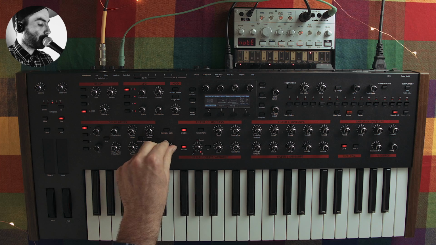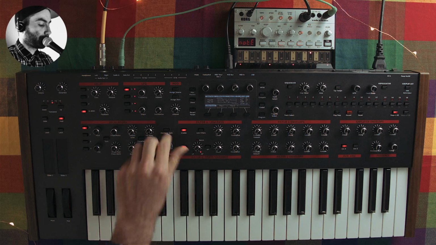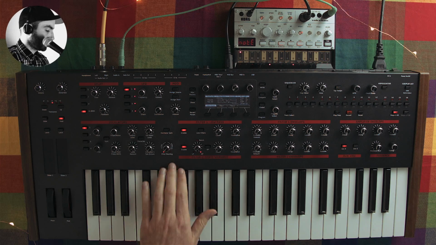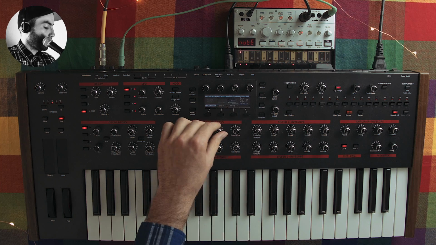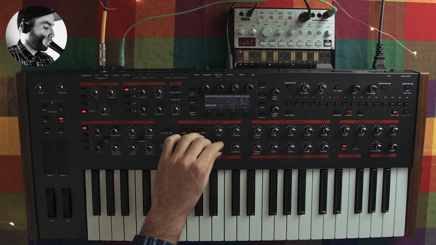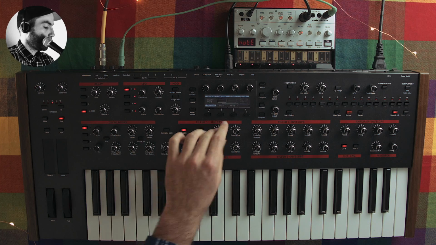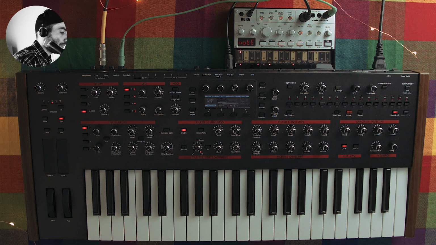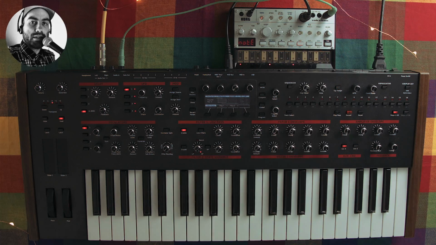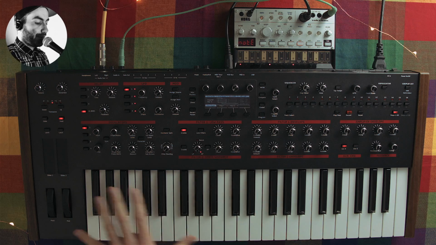And we can also change if they're routed in serial or parallel, which is kind of cool. So that wraps up the general effects section.